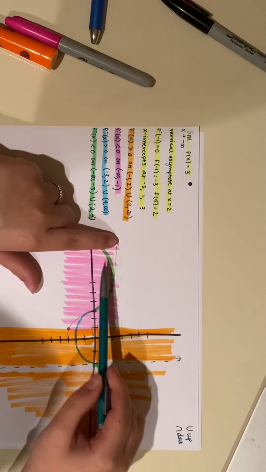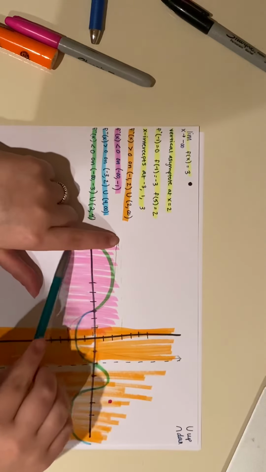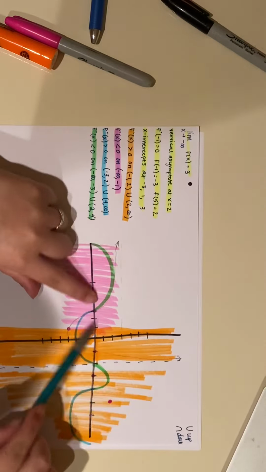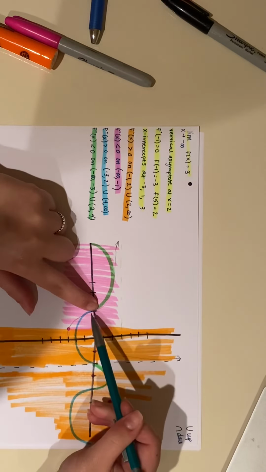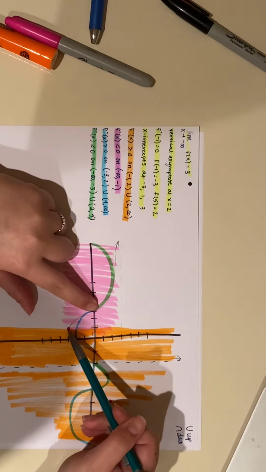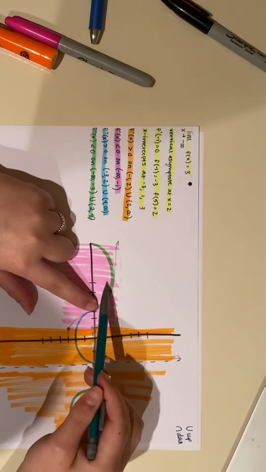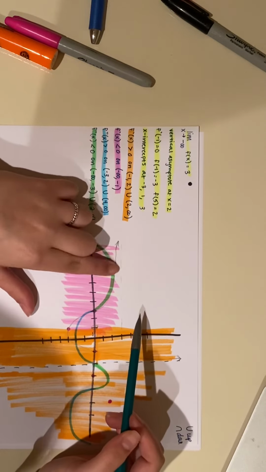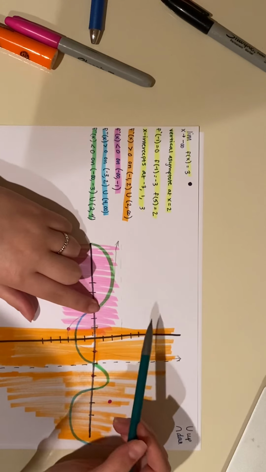So I started here. I had notated that my concavity was going to be down. So I followed this downward motion. I knew I had to hit this x-intercept, so I hit that x-intercept. I knew that I had to hit this point, but my concavity changed. So I kind of had to change the direction of my line a little bit. You can see where I changed and looped down. So right at this point, I changed direction.